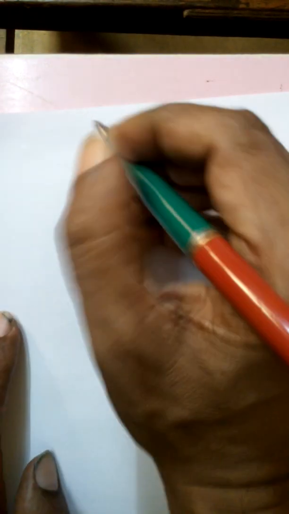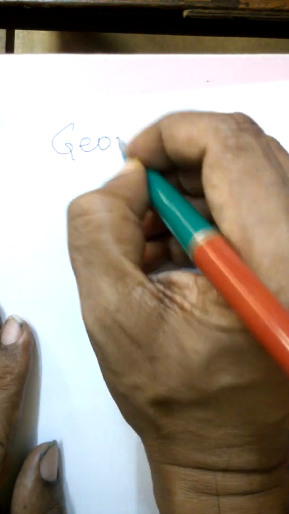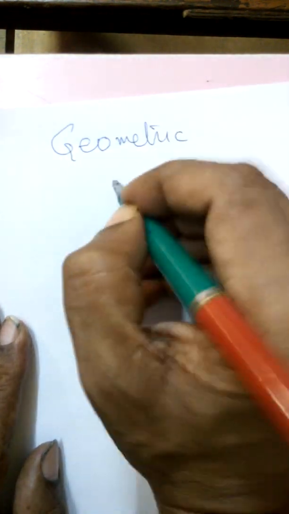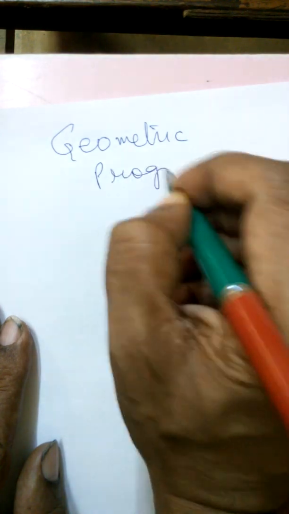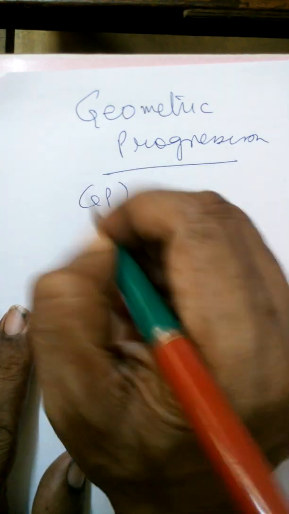In the previous discussion we have seen a sequence of numbers where the difference is the same; that is called arithmetic progression. Now I want to discuss the sequence of numbers where the ratio is the same, and the name of this sequence is called geometric progression. The idea of geometric is that there is a ratio. GP, we can say in short.